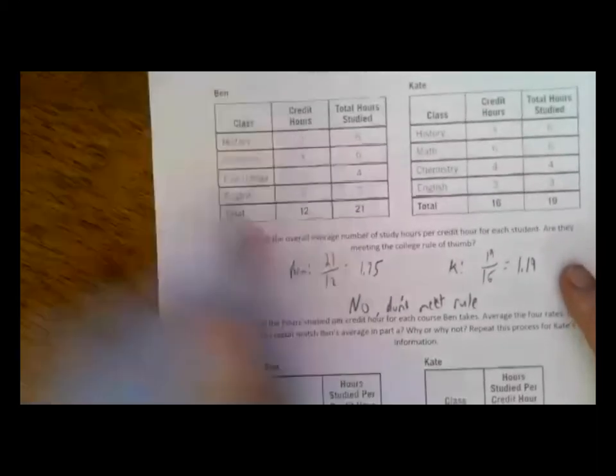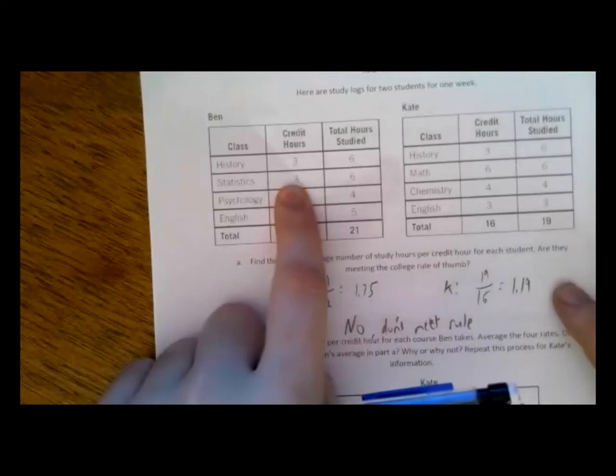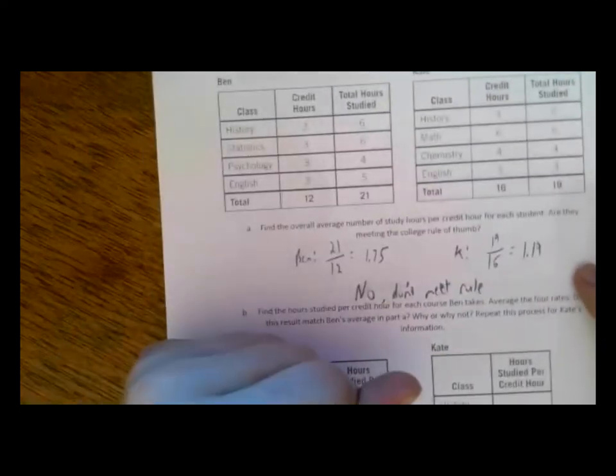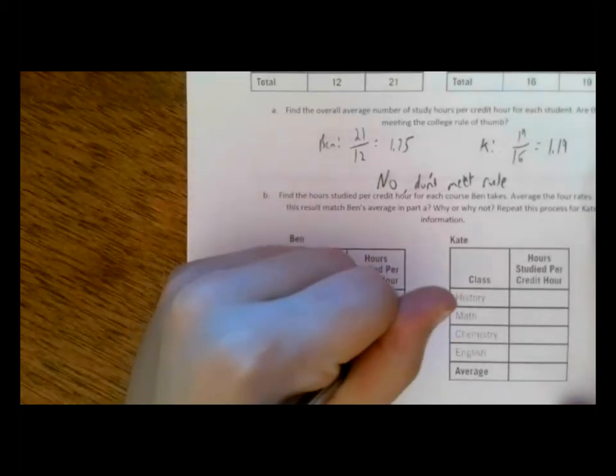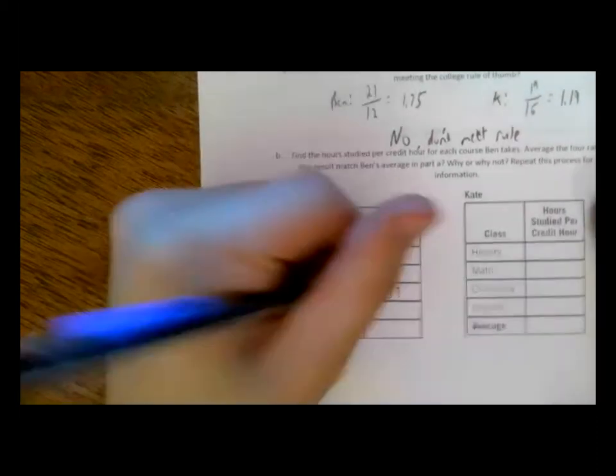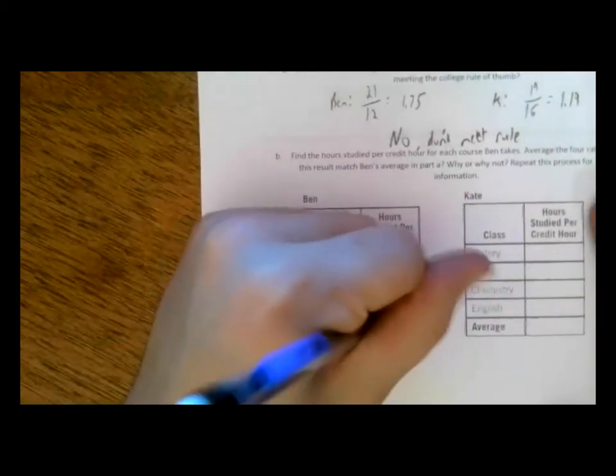If we do the same thing in statistics, we get 6 divided by 3, which is 2 again. Psychology, we have 4 divided by 3, which is 1.33, right? And then we can do the same thing for English. We divide 5 by 3, and so we will get 1.66.